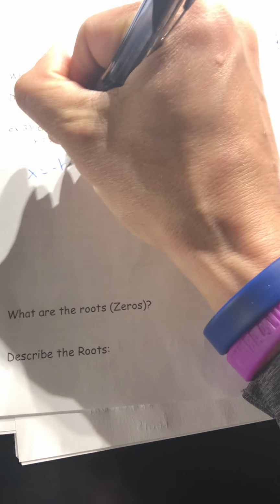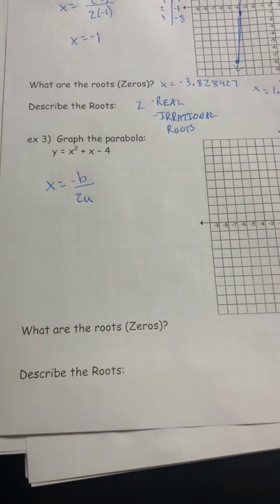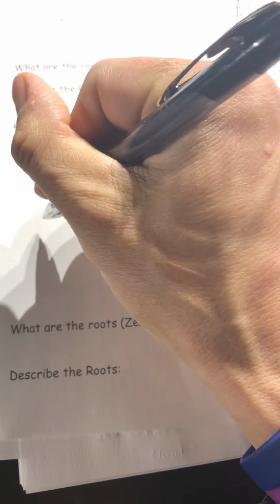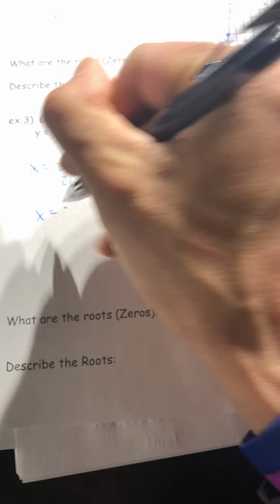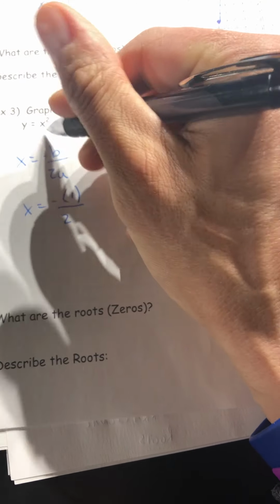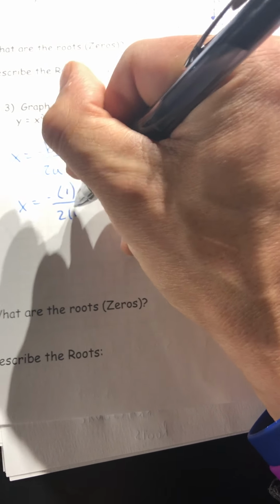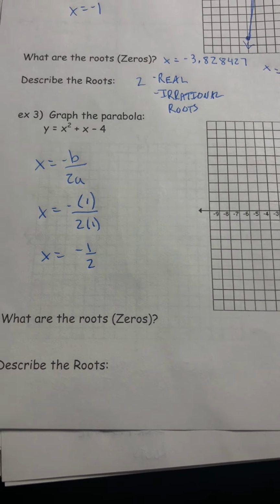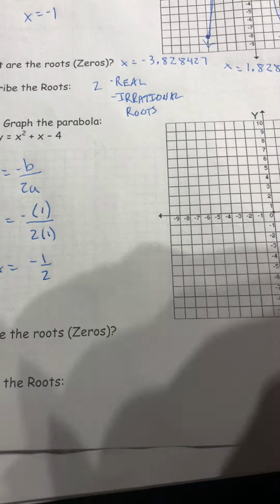This one right here, all right, you're going to do number 1 and number 3, but I am going to start off number 3 for you. So for this one, we have x is equal to negative b all over 2a to find our axis of symmetry. So we have our b value, which is 1, a value, which is also 1. So we are going to have a fractional or a decimal value for our turning point.